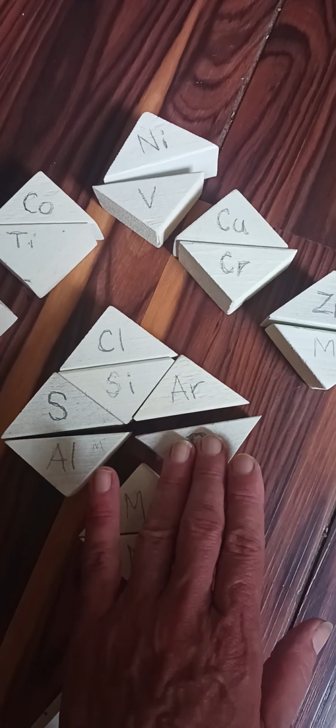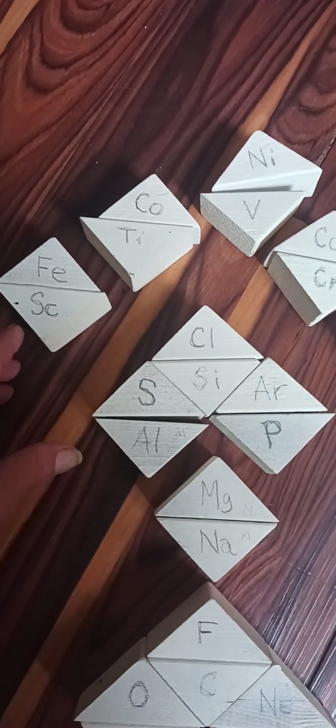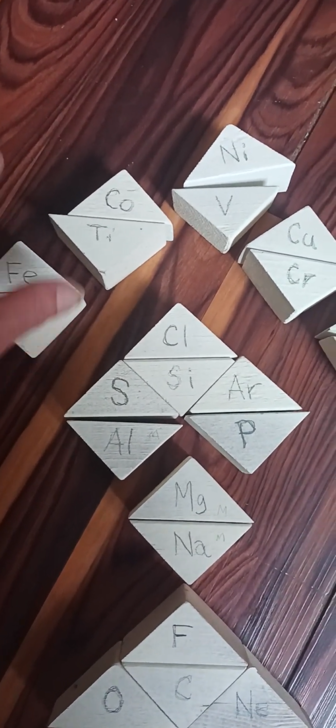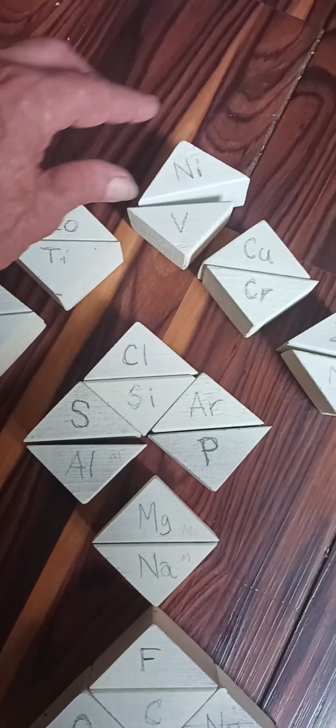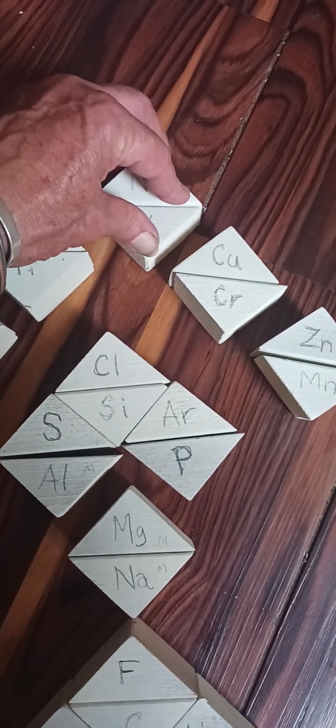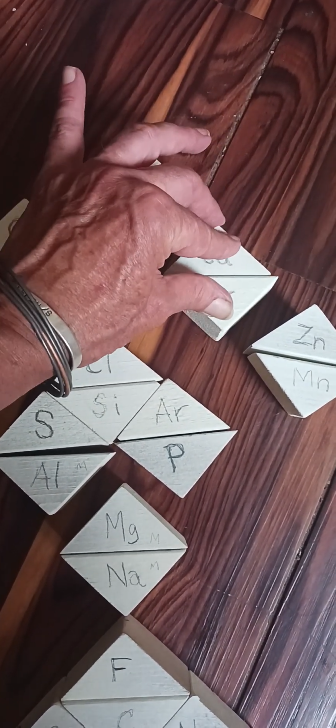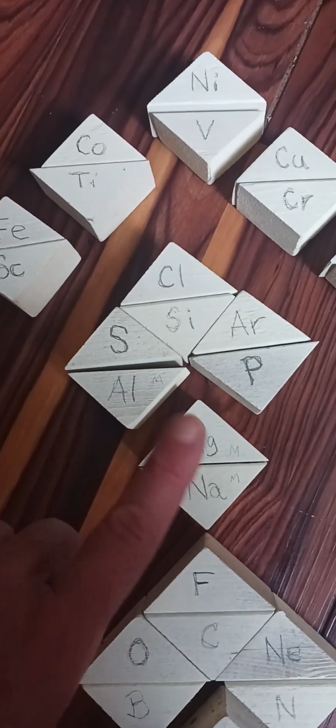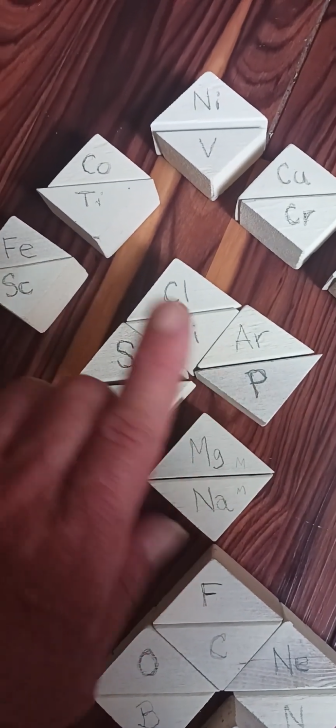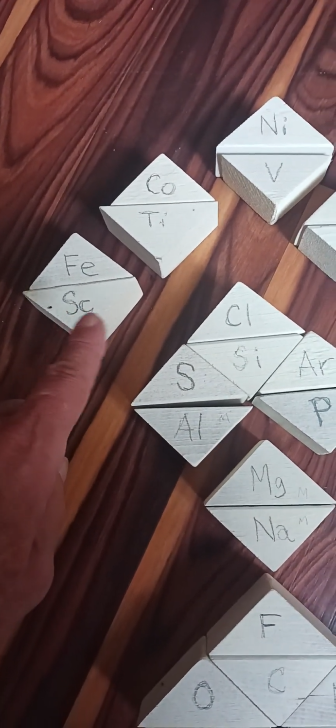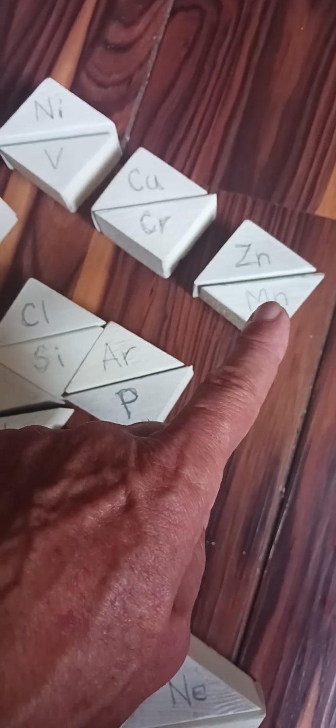let's tidy this up a bit. There we go. Right, S, P, D, and scandium, titanium, vanadium, chromium, all these crazy manganese at the end there.